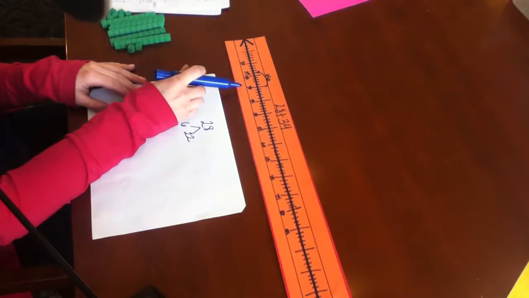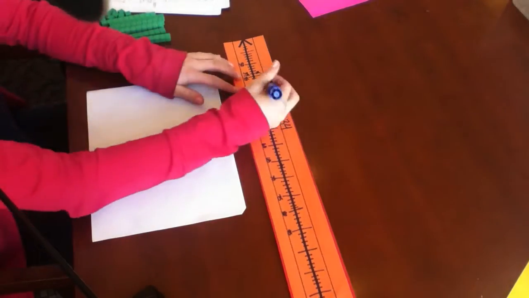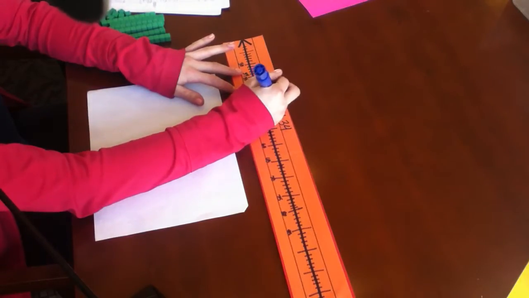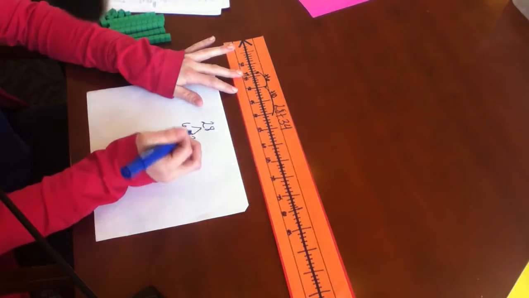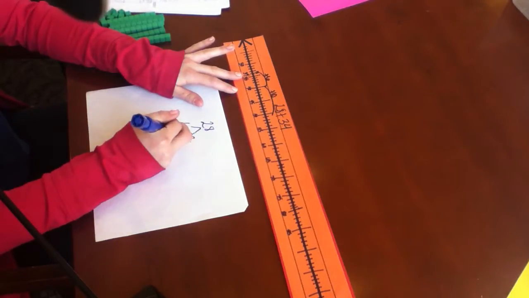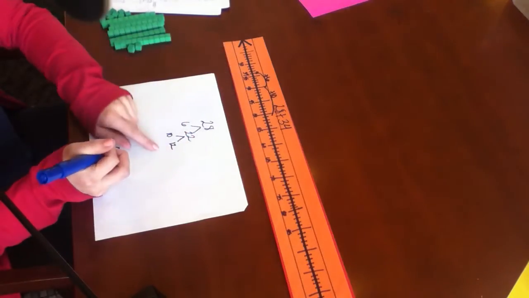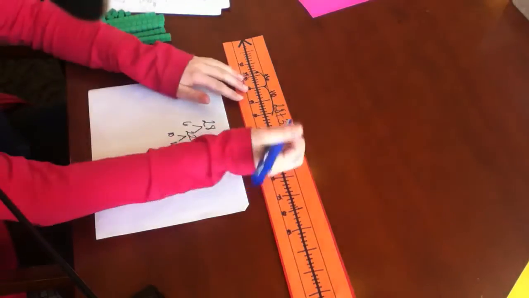So now that we've hit the 10, we can make more jumps of 10 spaces. So if we make our first jump of 10, then that will bring us to 50. And we can split again our number and have 10, because we're jumping by 10, and then we just have 12 left. And if we have 12 left, then we can make another jump of 10.